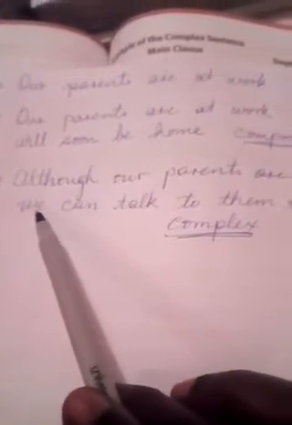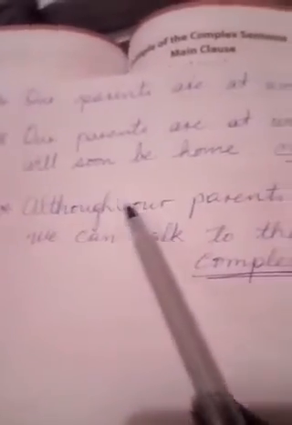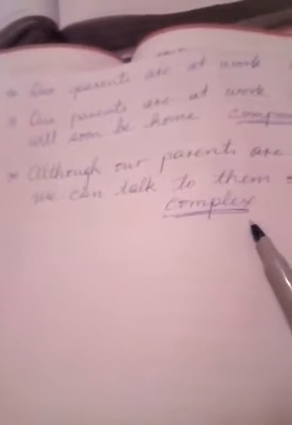So we have the independent clause down here: we can talk with them on the phone. That's a sentence together. But if you say although our parents are at work, that's not a sentence. So this is the dependent clause depending on this one. Sometimes the dependent clause begins the sentence and you always have to put a comma. And sometimes it comes after the independent clause. And when it comes after the independent clause, you do not need a comma at all.